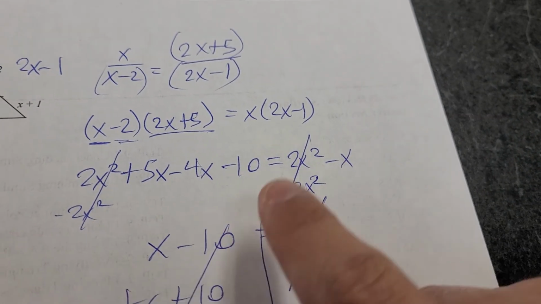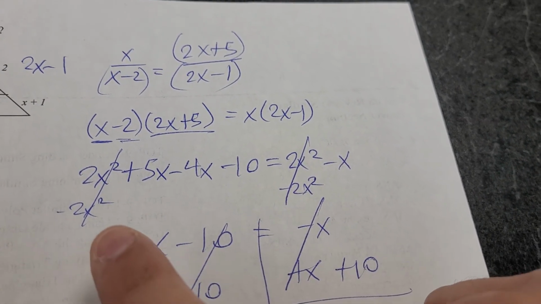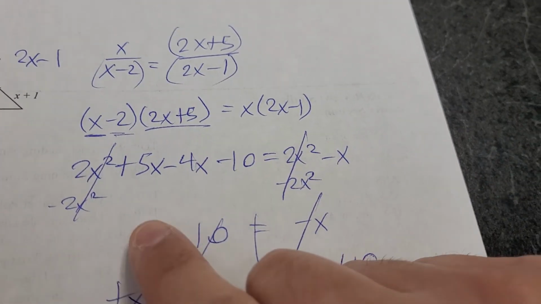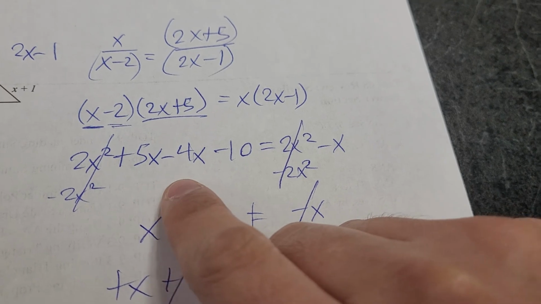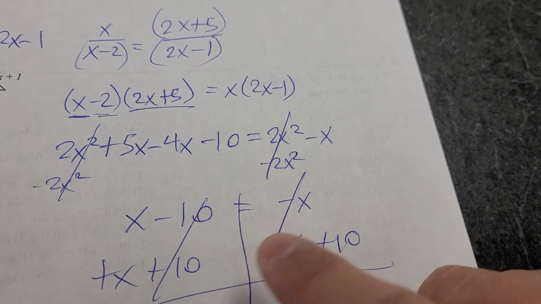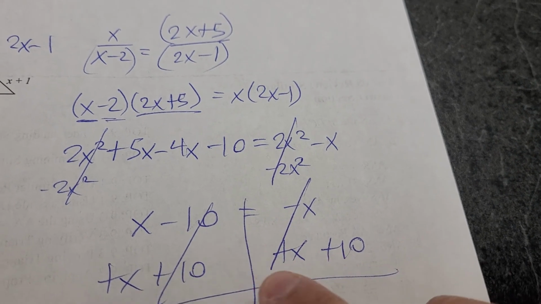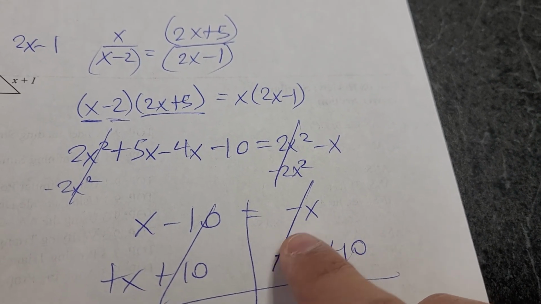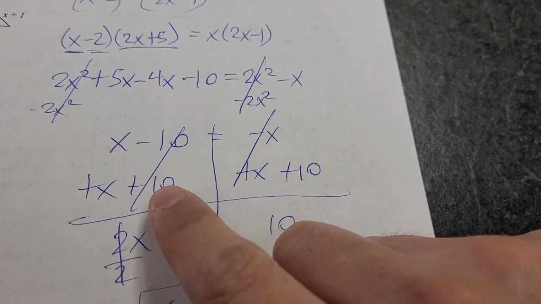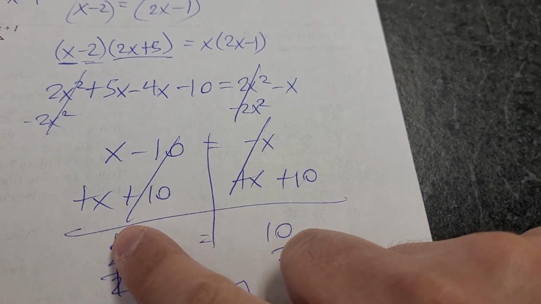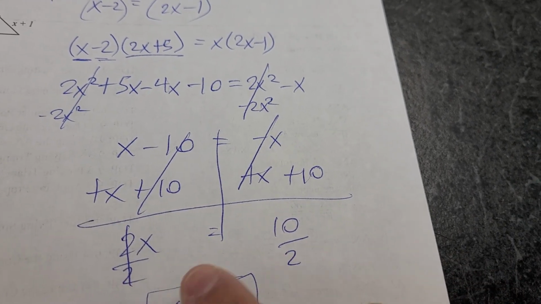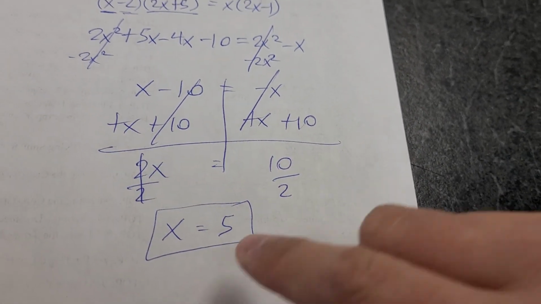Okay, now when you try to move this from one side to the other and you subtract 2x squared, they're both going to cancel each other. So what I'm going to be left with here, 5x minus 4x is just x minus 10 equals negative x. We need the x's on the same side, so I'm going to add x to both sides. When you add it here, that cancels there. X plus x is 2x. Add 10 to both sides, that cancels there on the left, which is just going to be 2x equals 10. We just want x, so divide by 2. We're going to get x equals 5.